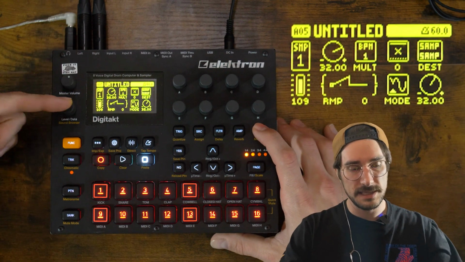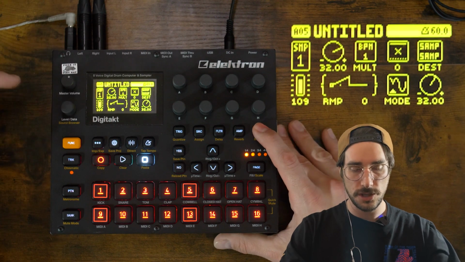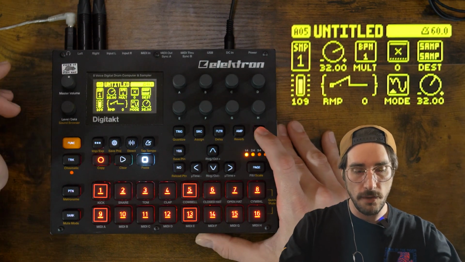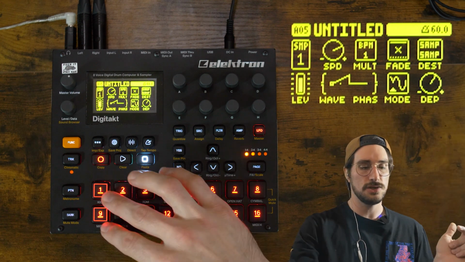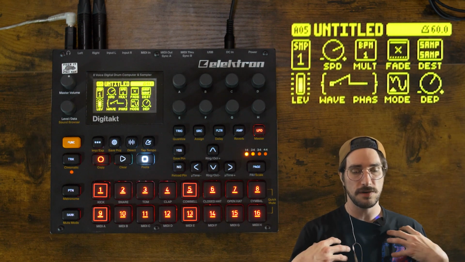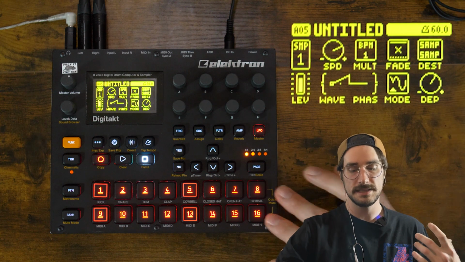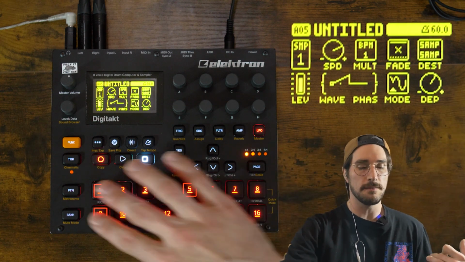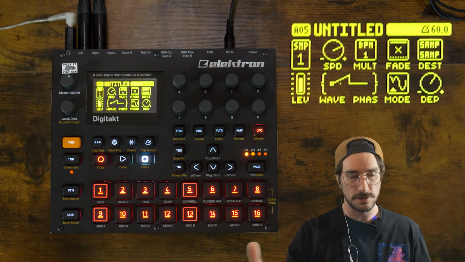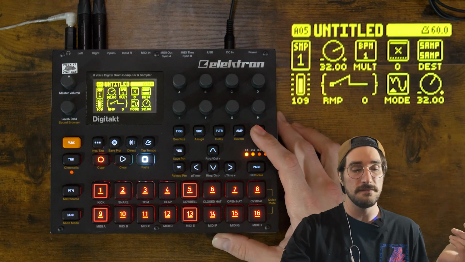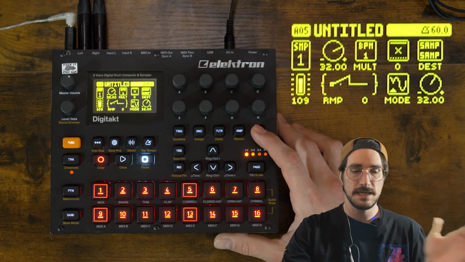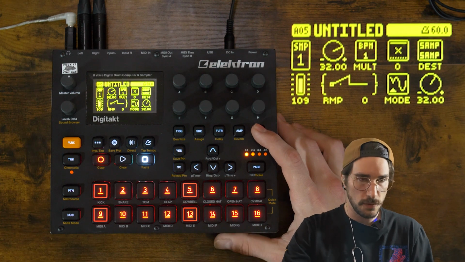So we've set the speed of the LFO to 32. Now, roughly, the Digitakt's LFO translates to, in my experience, really nice values, as in like a bar, 8 steps, 32 steps, so on and so forth, at integers of 8, 16, 32, 48.